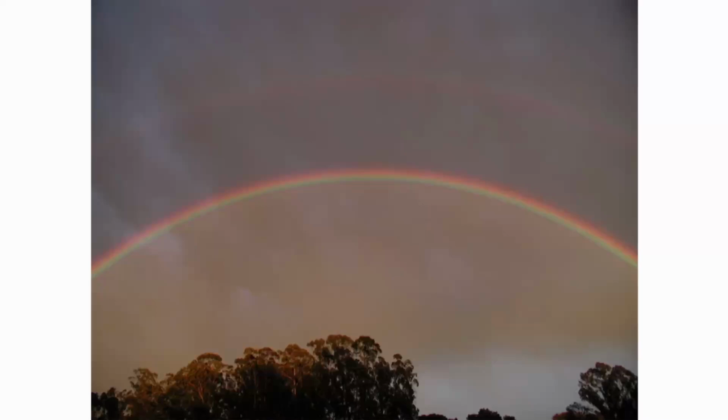And then a very small portion gets reflected. Because it's two bounces for the secondary bow, it's even fainter. Let's say you lose, I don't know, 80% of the intensity on the first bounce. Well, now the second bounce, you're going to lose 80% of the remaining 20%. It just keeps chopping it down. And so that's why that second bow is much fainter.